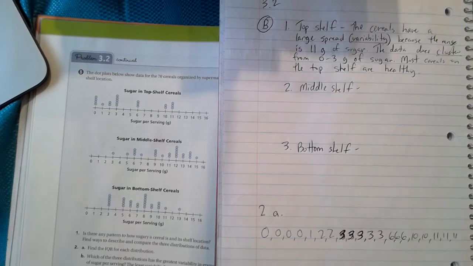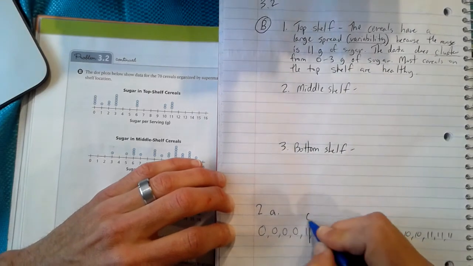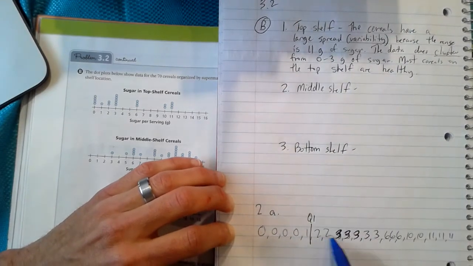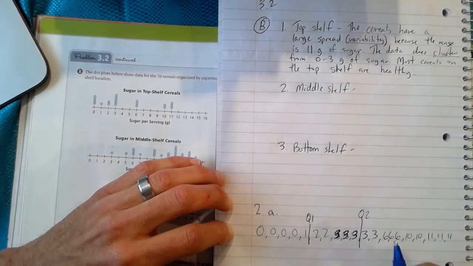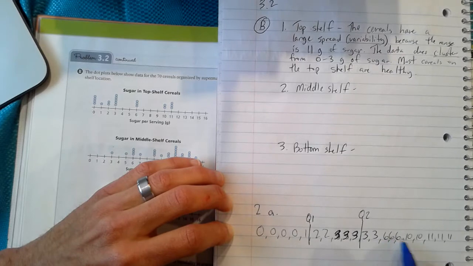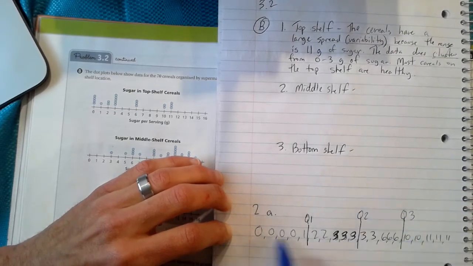Well, 20 divided by 4 is 5. So I'm going to have 1, 2, 3, 4, 5. There's quartile 1. There's quartile 2. Here's quartile 3. So I've got 1/4, 1/4, 1/4, and 1/4.